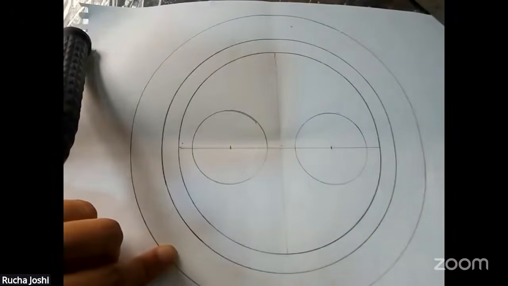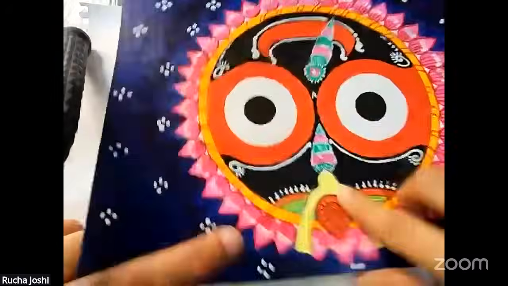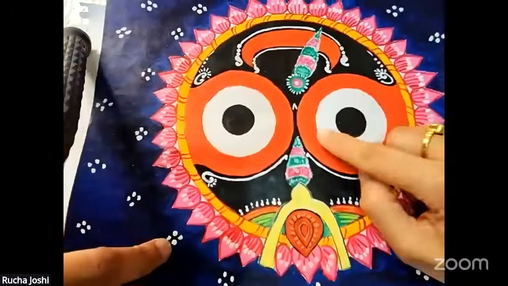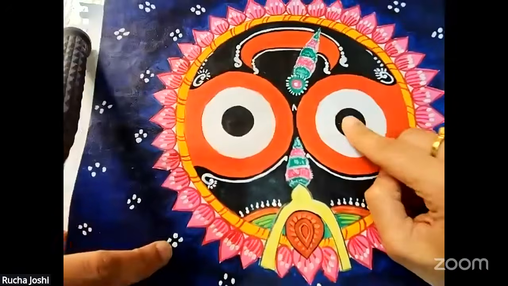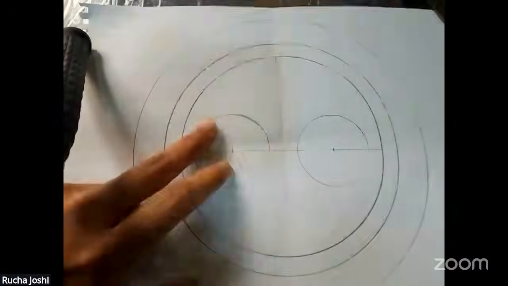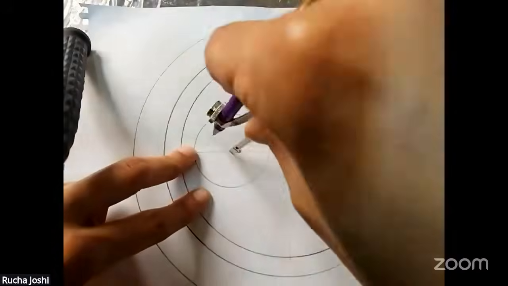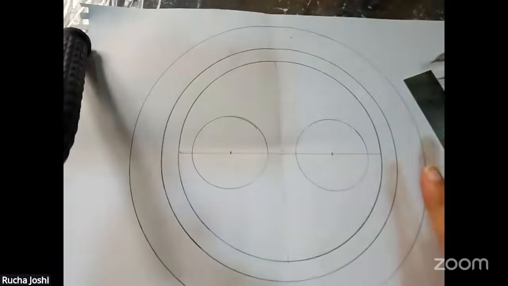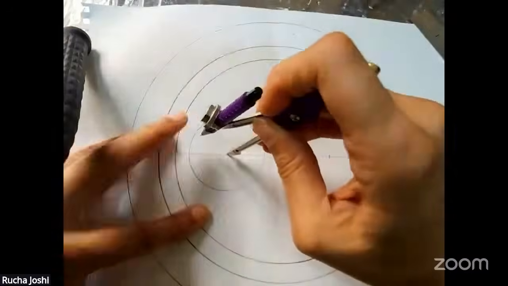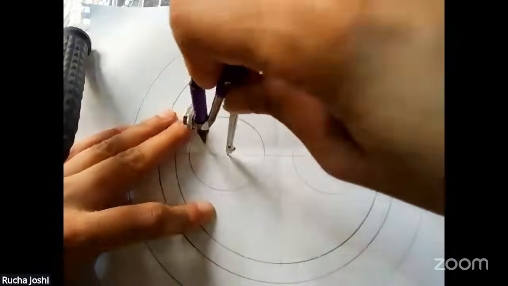Now, this was the outer circle which we drew. Now we have to make 2 inner circles, which will be smaller than this. This was, I think, 3 centimeters. Then you can take probably 2 centimeters and 1 centimeter, or 2.5 and 1, as you like. I'm taking 2 and 1.